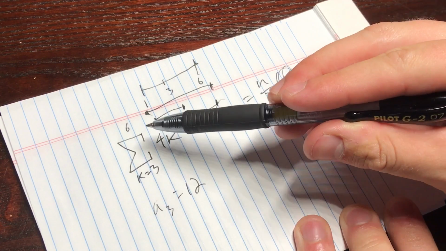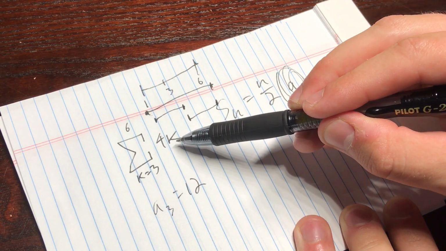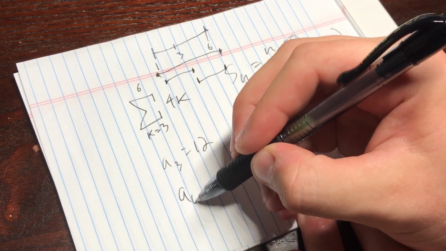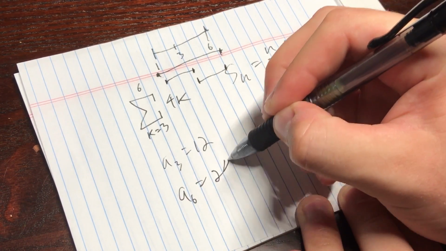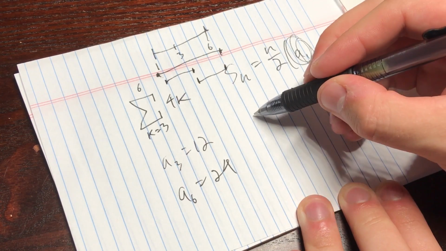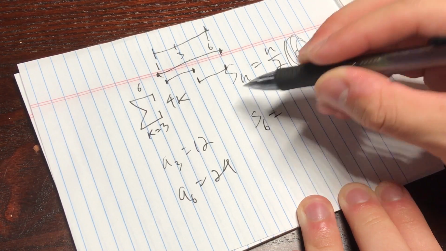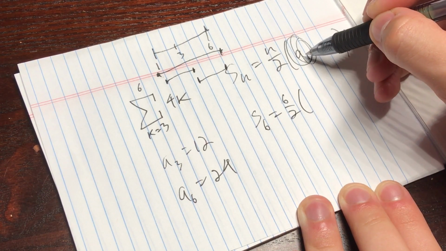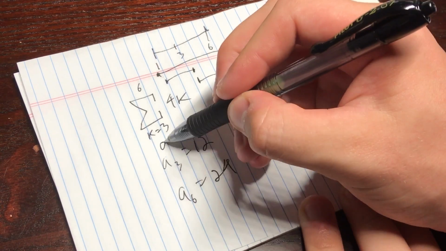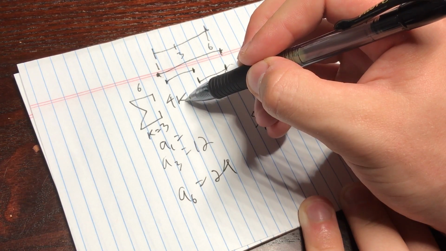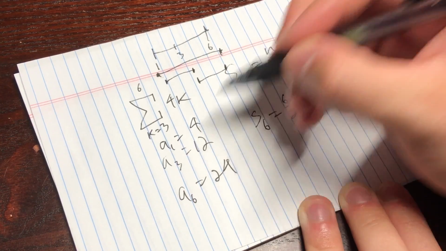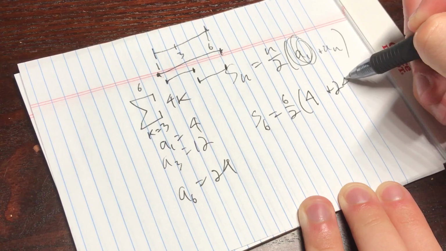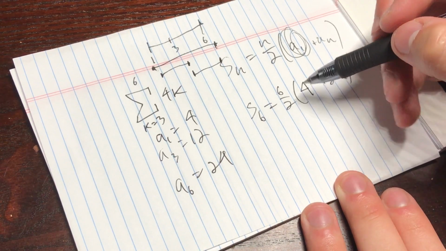So we'll start with the 6. I just plug in 6 for k to get a of 6, which is 24. And then sum of 6 equals 6 over 2 times a1. So I'm using a1, so I gotta find that too. Plug in 1 for k, which is 4. So the first term is 4, plus a sub n, which is 24. Okay, that will give us s sub 6.